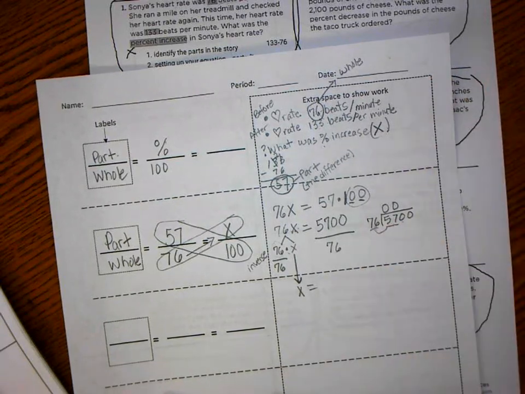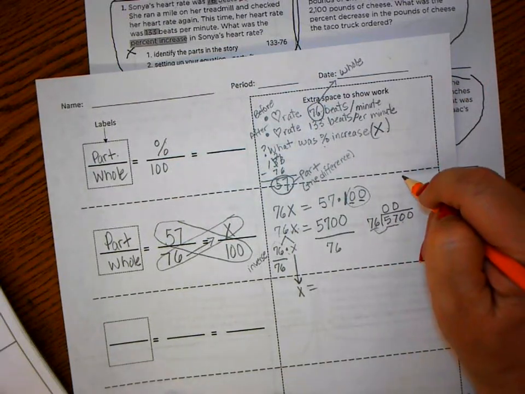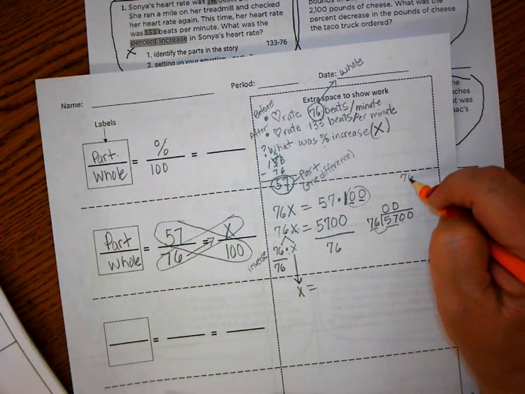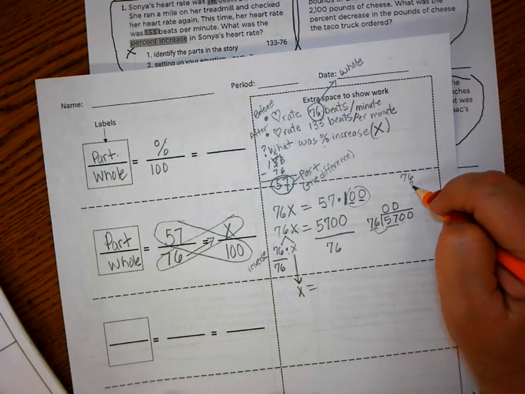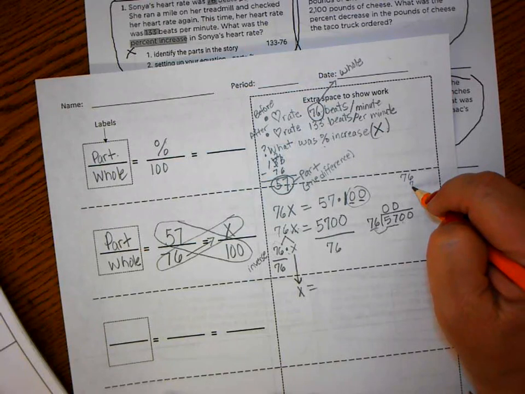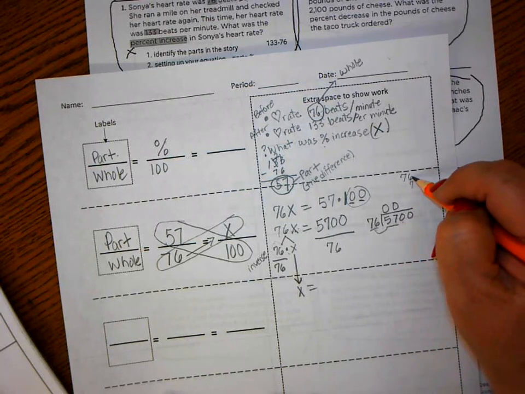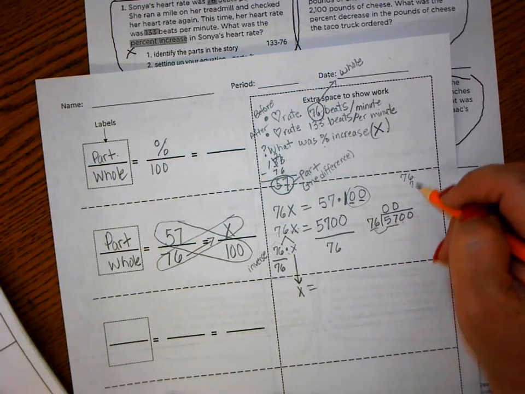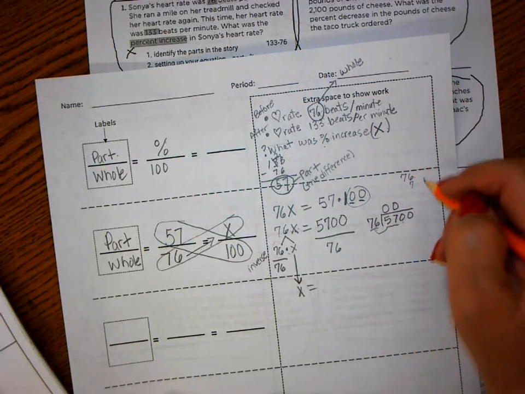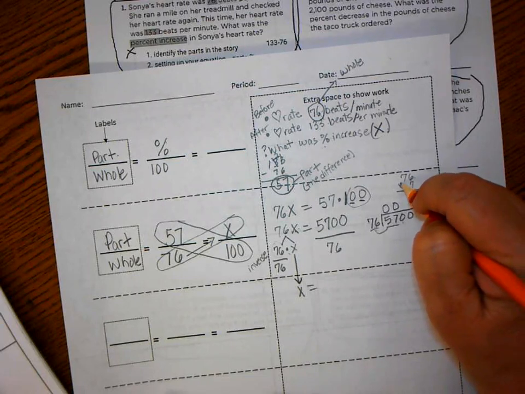One of the ways that I do it is that I have my 76, and I have to think about, what can I multiply if I were to make this just even a 70? 7 times 7, that's 49. If I do 7 times 8, that's 56. Well, I still have to add that one in and multiply. So I know it's going to be way too big. So I'm going to do it with a 7.